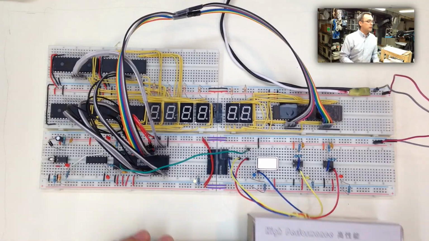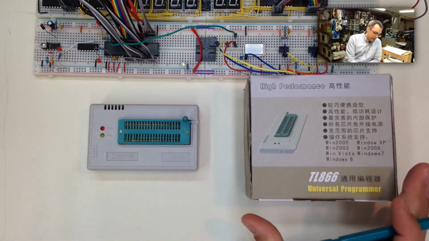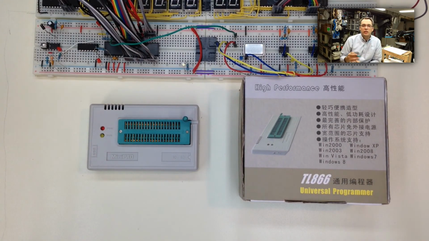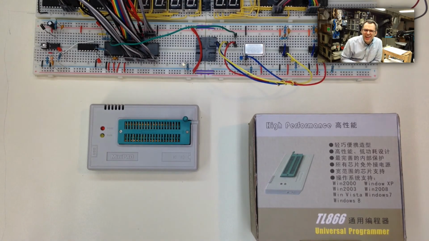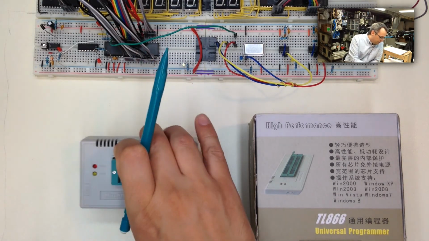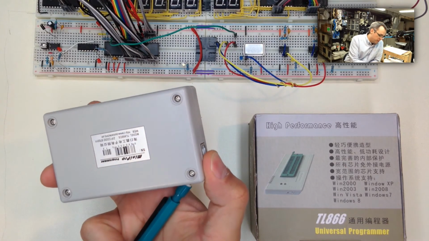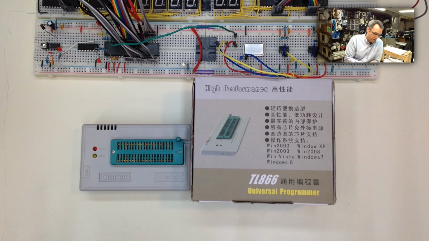This is the logic programmer I used to program these guys. It's a Mini Pro TL866. Absolutely common as dirt. They're everywhere. They're insanely cheap, like under $20 or something like that. I don't remember exactly. Again, I probably said the wrong number, so go look that up and yell at me in the comments for giving you the wrong price, but that's fine. Very inexpensive programmer. You just install the software. The software works on just about every version of Windows out there, including Windows 10.